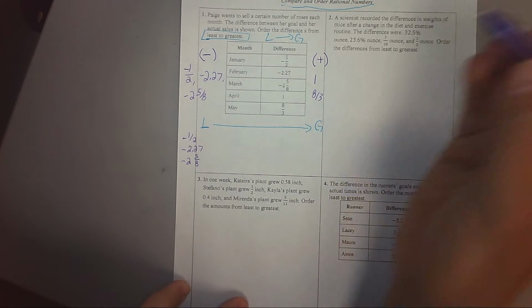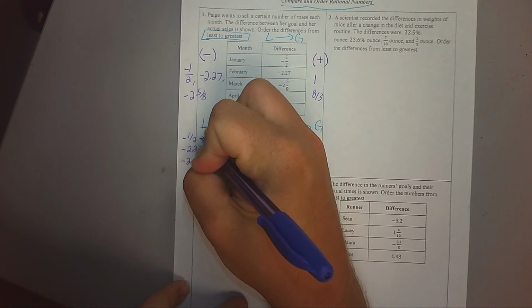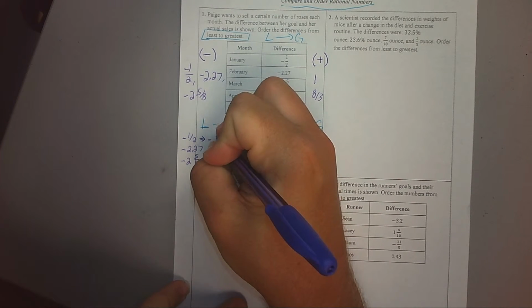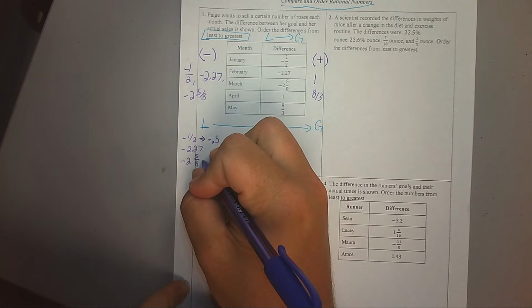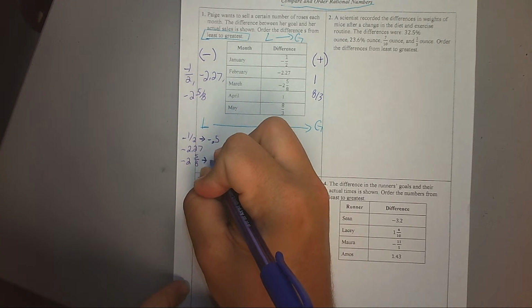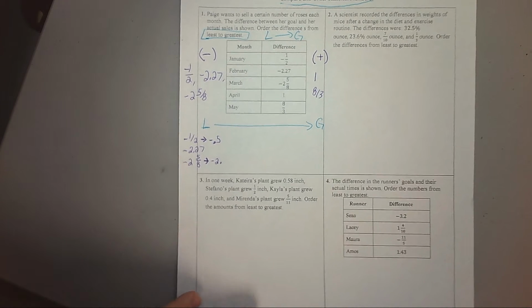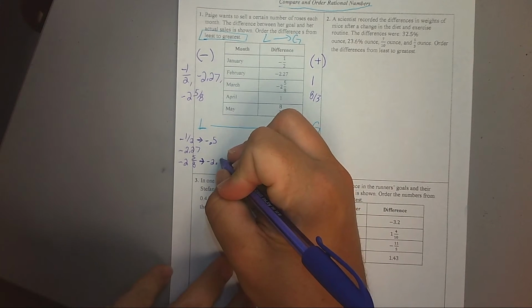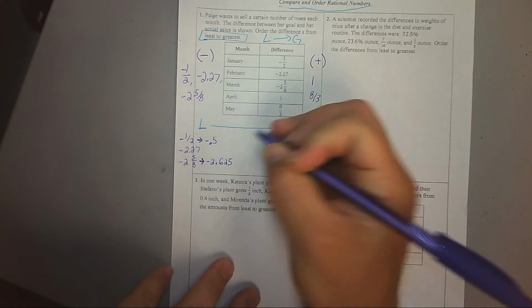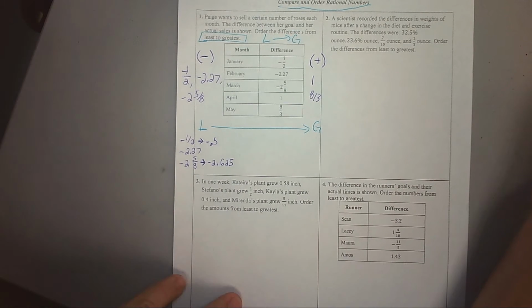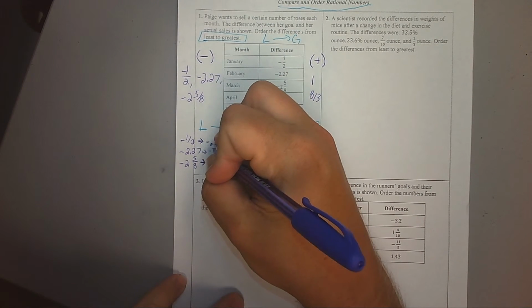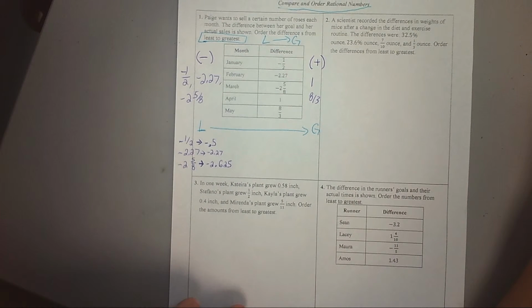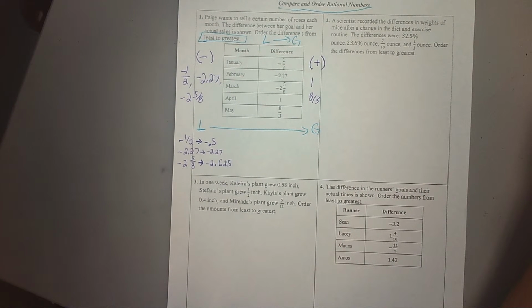So let's change my fractions. Negative 1/2 becomes negative 0.5. And negative 2 5/8 becomes negative 2.625. If I divide 5 by 8, I get 0.625. And of course, I have negative 2.27. Okay, so now I have to put them in order from least to greatest.